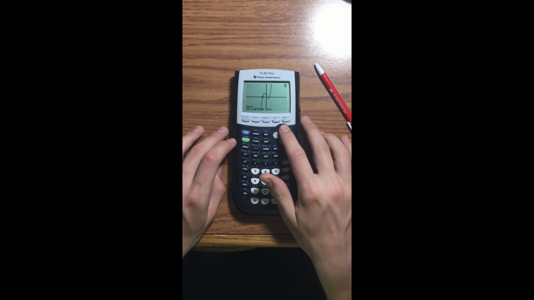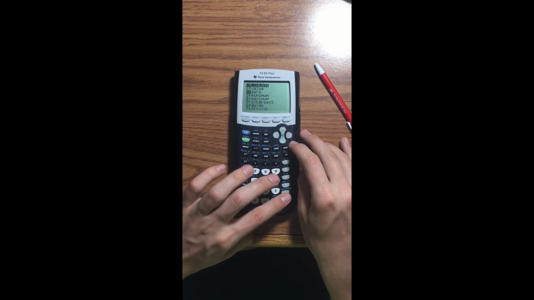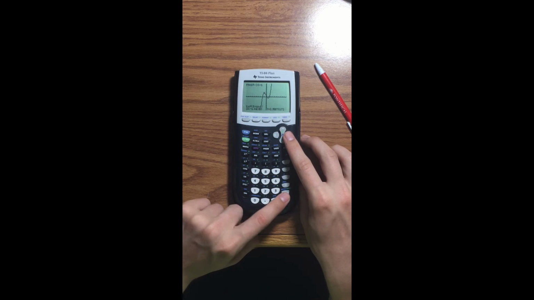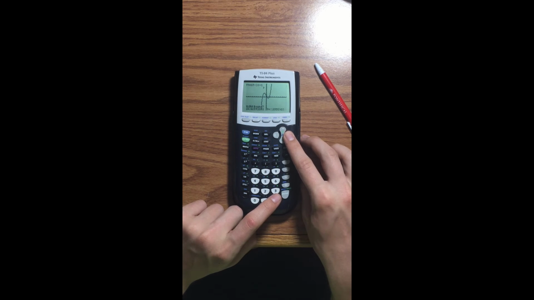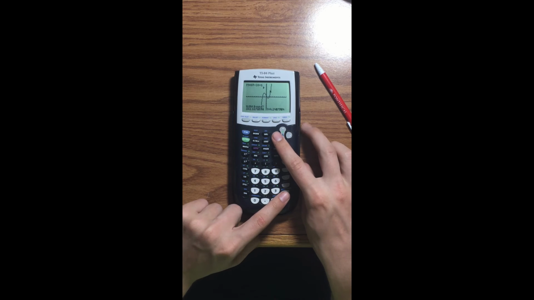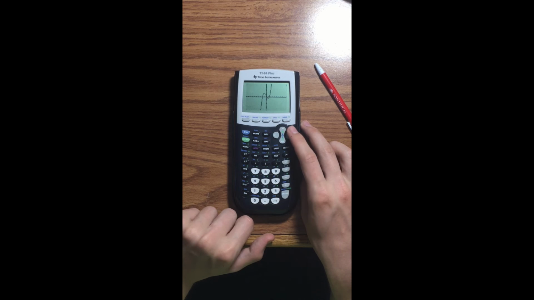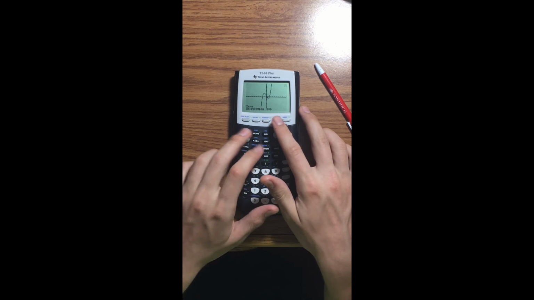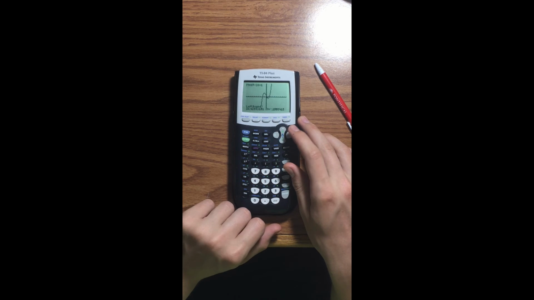Let's go to second, trace, go to 0. Okay, let's solve for this one right here. So we go left bound right here. Can move this down here for right bound. And then to guess, we can just move it right over here, right by the 0, press enter. All right, and there we go. We have the second one, 0.347, something like that.